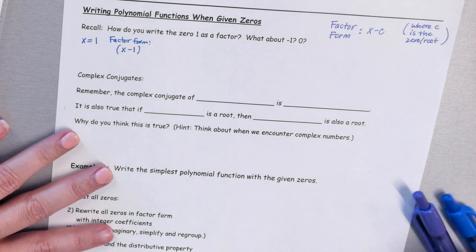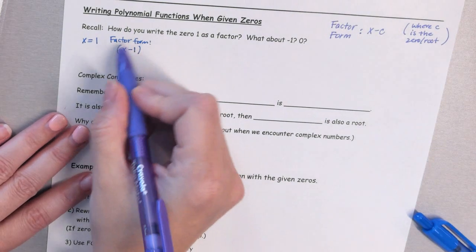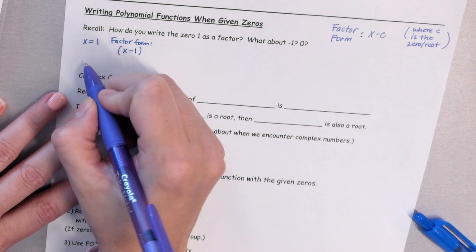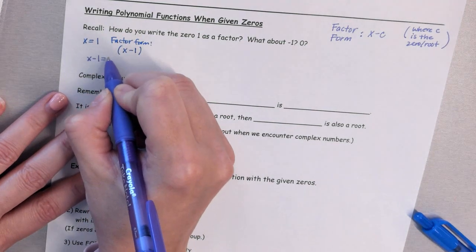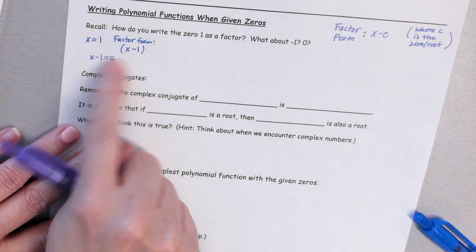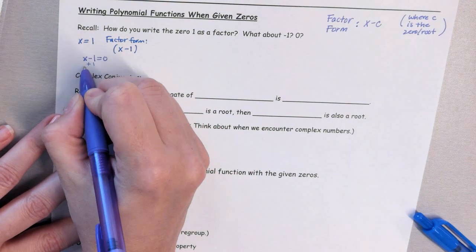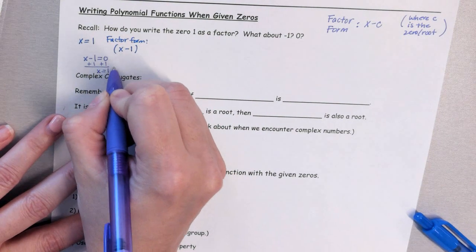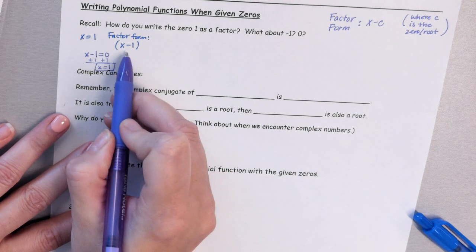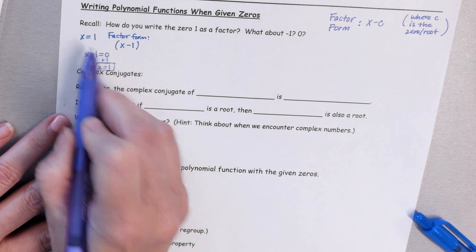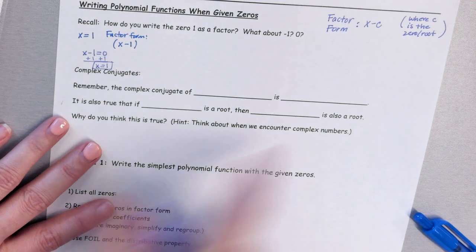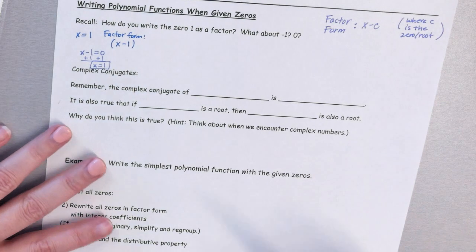That makes sense because if you were to solve it from factor form, you would set it equal to 0 and solve. If you had x minus 1 equal to 0, you would add 1 to both sides, and that would give you x equals 1. So factor form is really just the reverse of solving, and that's why we can use x minus c.